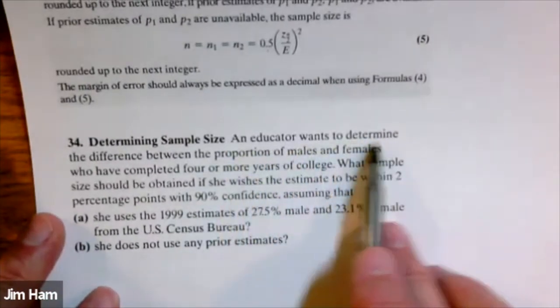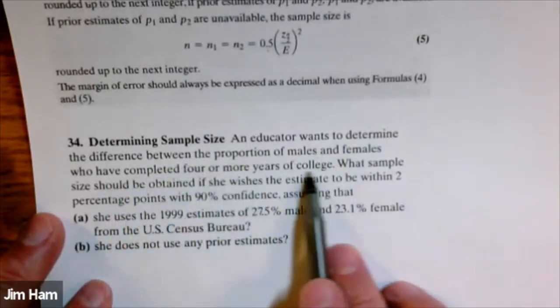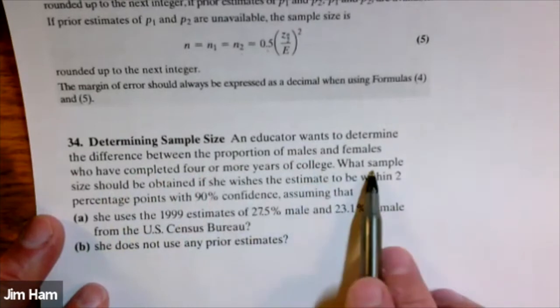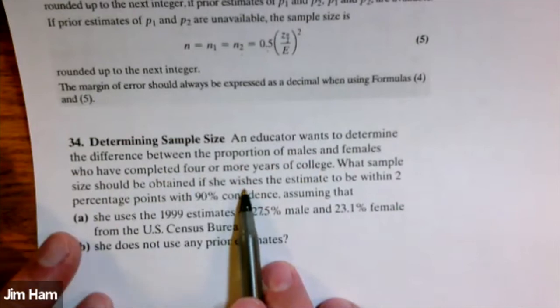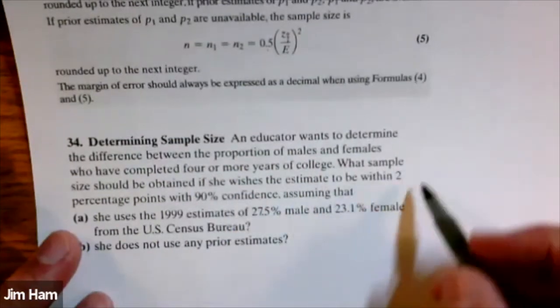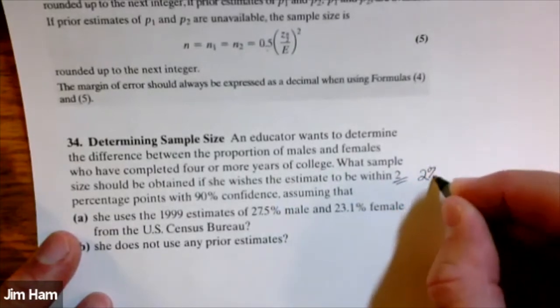An educator wants to determine the difference between the proportion of males and females who've completed 4 or more years of college. What sample size should be attained? Same sample size for men as women. If the estimate is to be within 2 percentage points, okay? 2 percentage points.